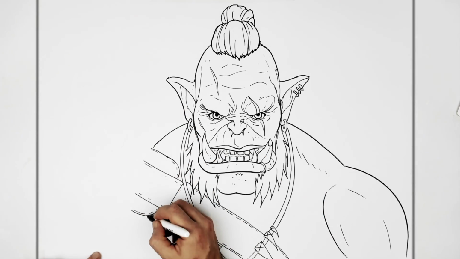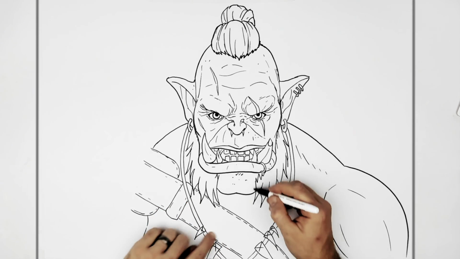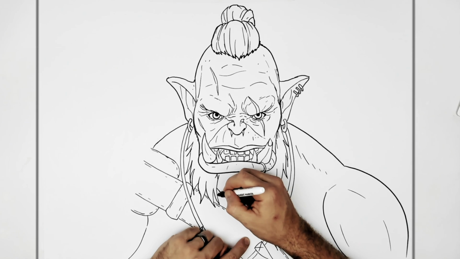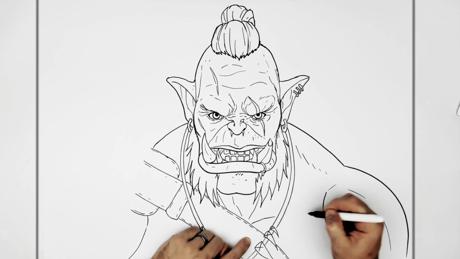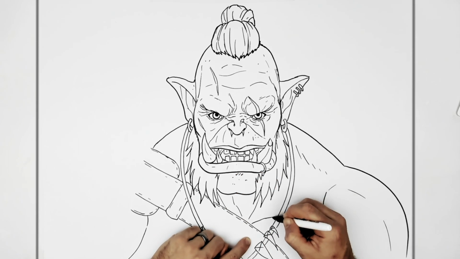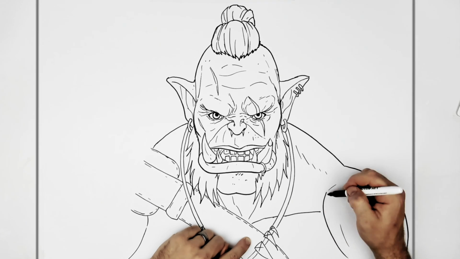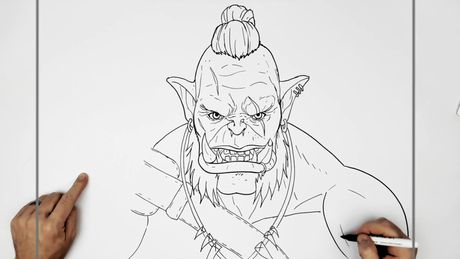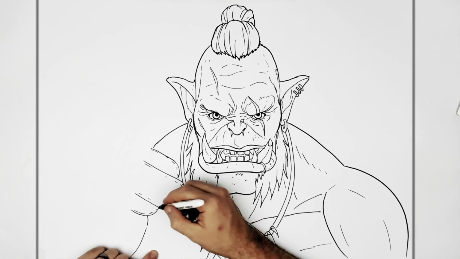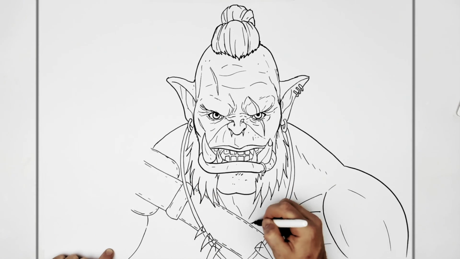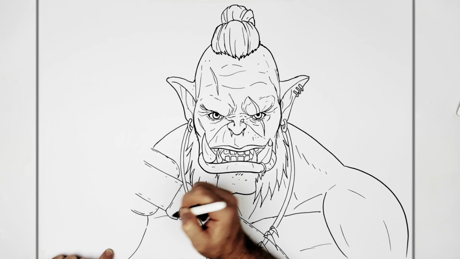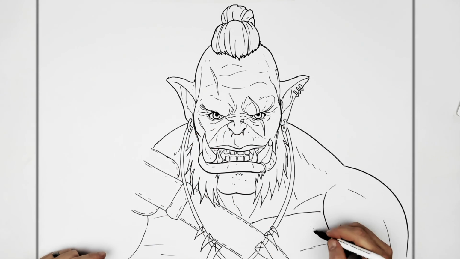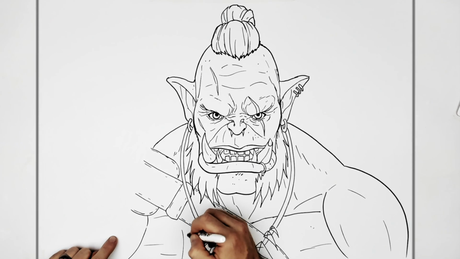I think it should be another shoulder muscle. And then his neck appears to go down that way. And then a big chest muscle going that way. And then chest going that way. Do a scar if you wanted.